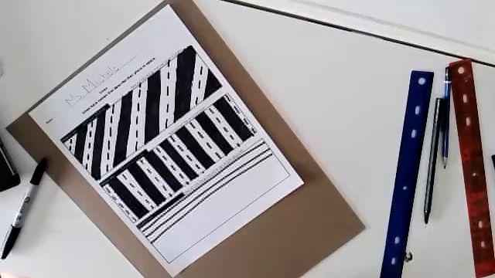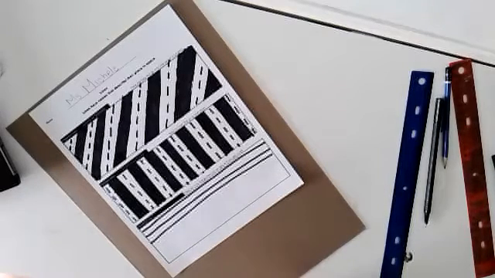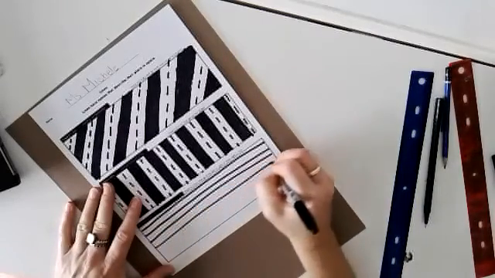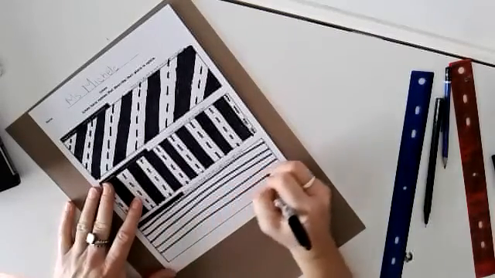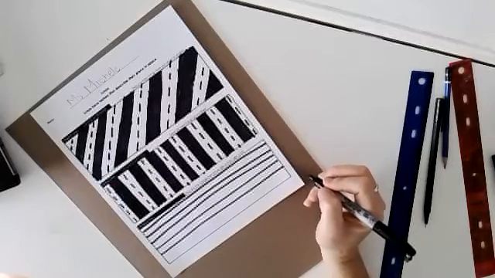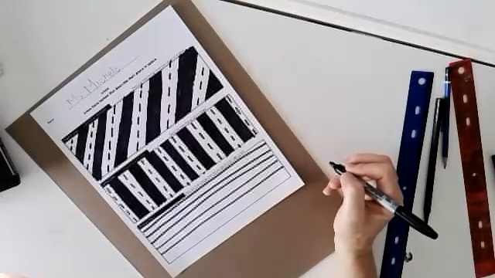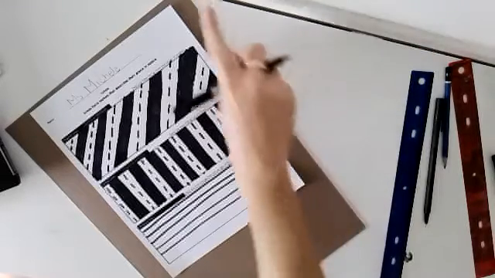Let's see. Horizontal lines. My desk, there's another horizontal line. And if I look at the baseboard, that's a horizontal, like right here.